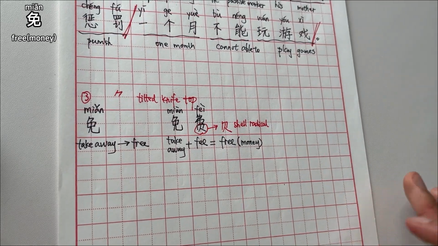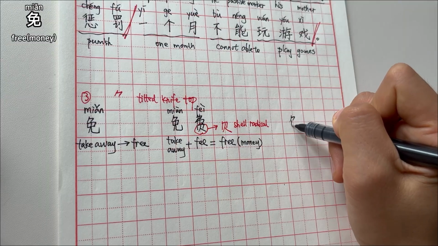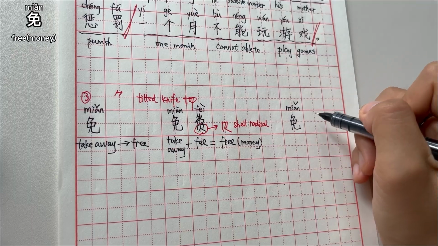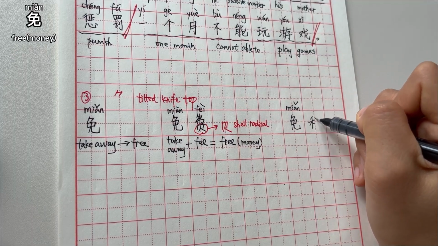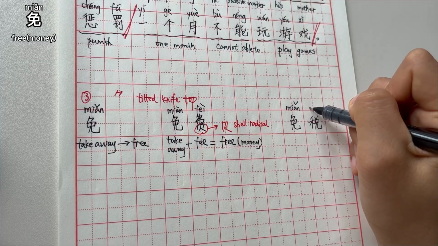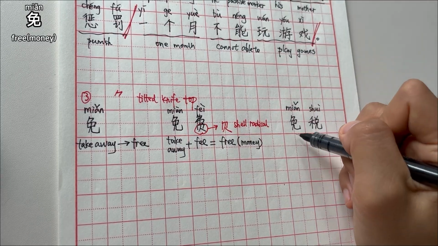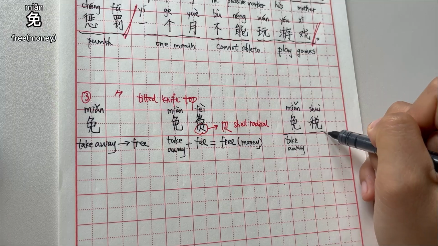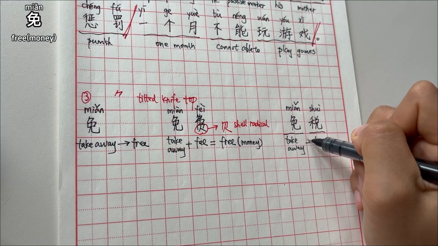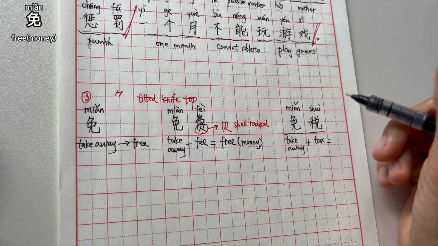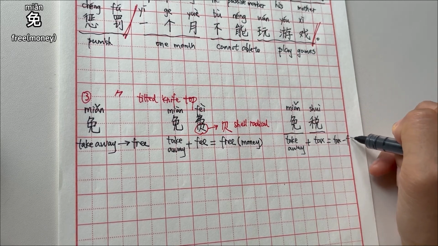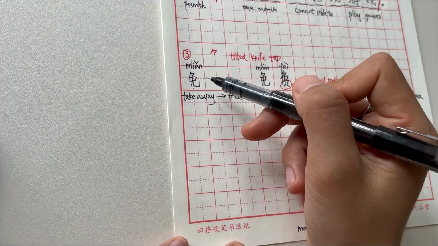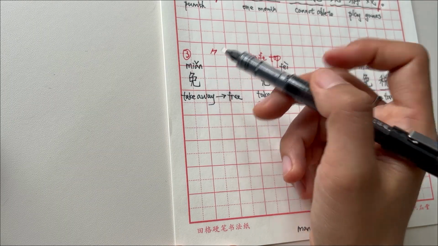And here is another example. 免税. 免 means to take away, and 税 is tax. So take away the tax, that would be just tax-free or duty-free.